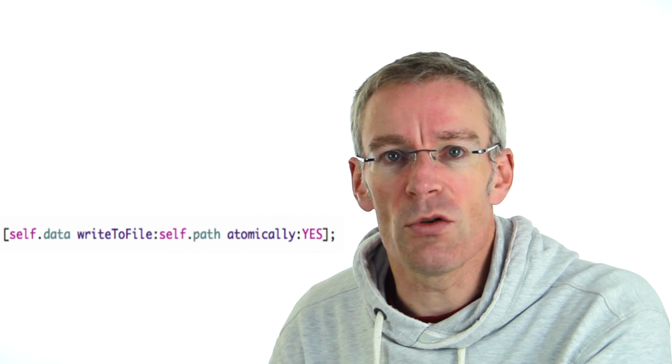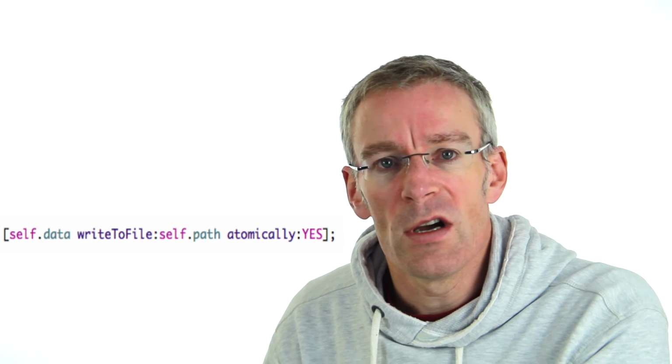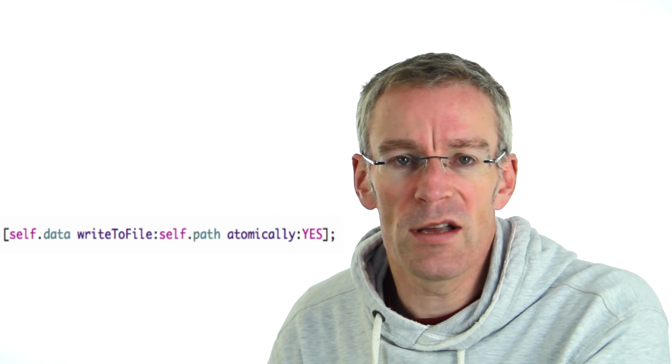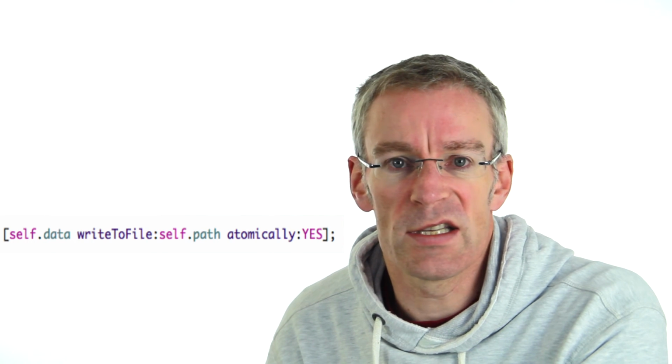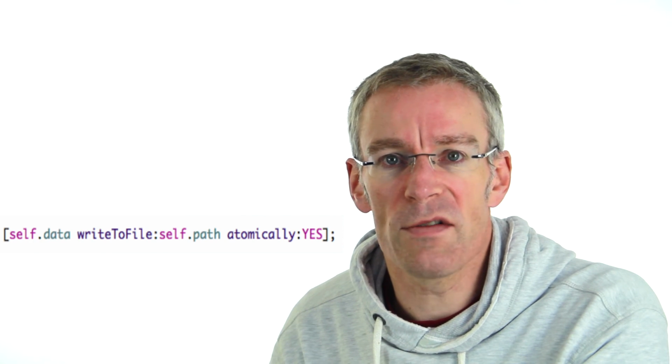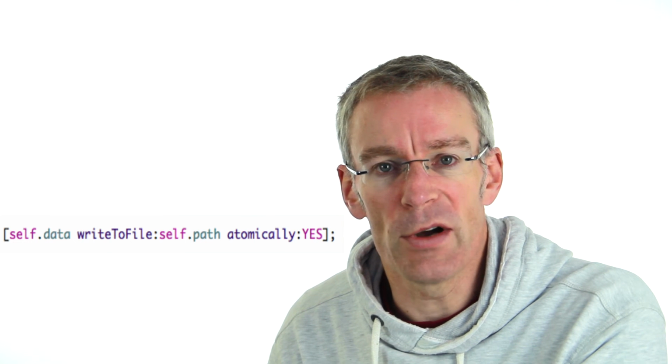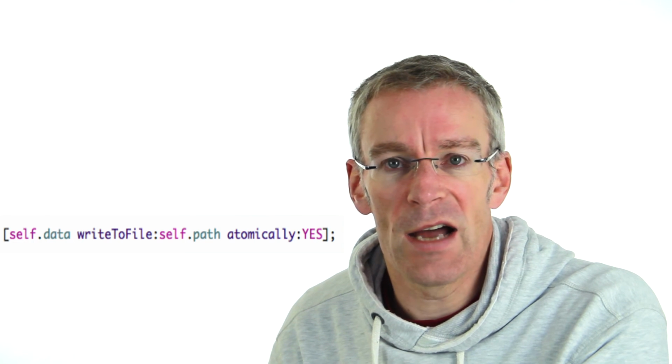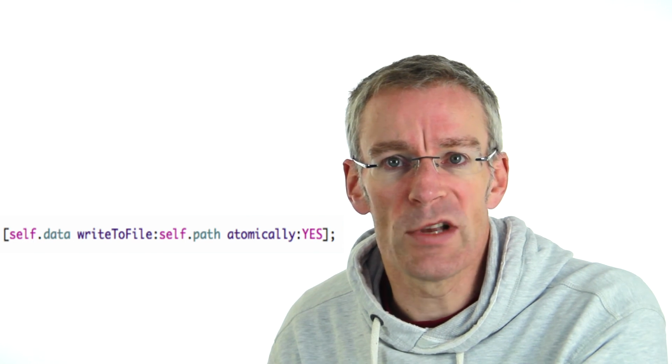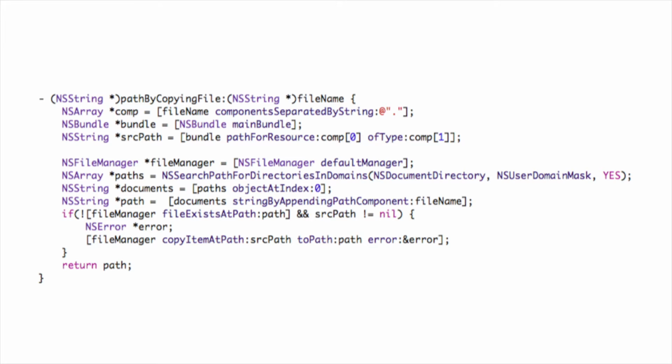Saving to a plist is also really simple. I simply take my dictionary, which in this case is self.data, and call writeToFile, pass it a path in my documents directory, and make sure you set atomically to YES, which basically means it's not going to be multi-threaded. This is a really handy method to use.